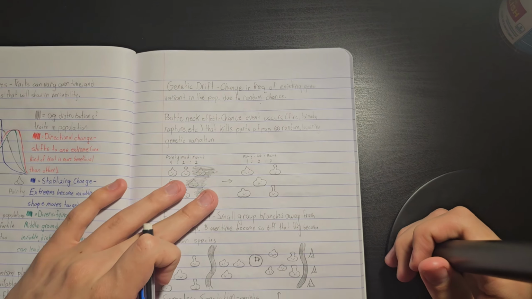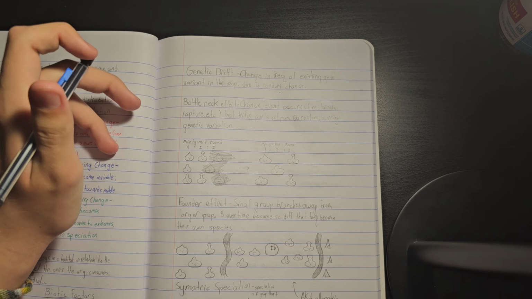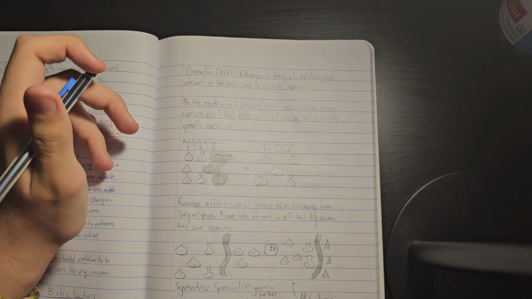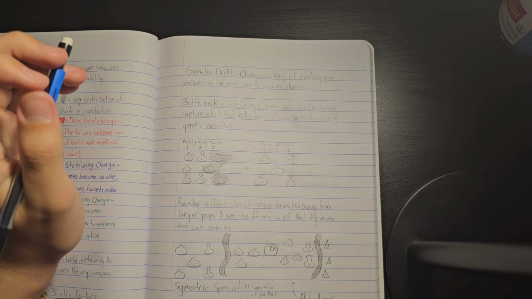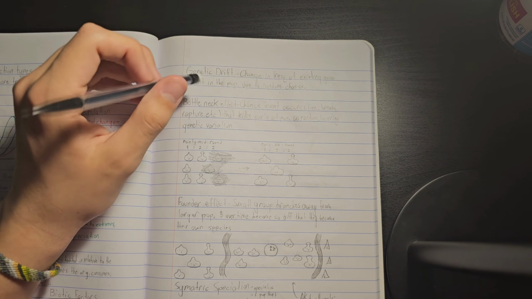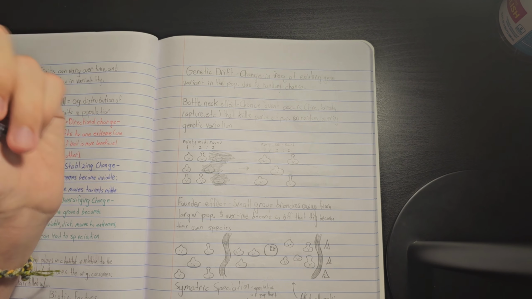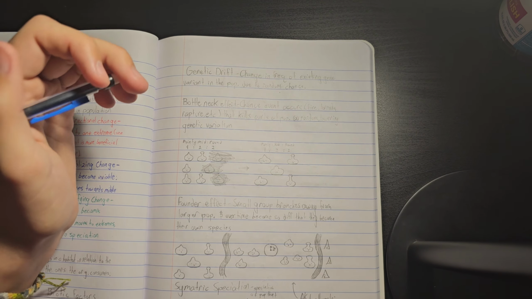So we talked about it a little bit with the whole selection styles. But genetic drift is the change in frequency of existing gene variants in a population, and specifically it's due to random chance. So a bottleneck effect is a chance event that occurs, like a fire, tornado, the rapture, etc., that kills off part of the population at random, lowering genetic variation.